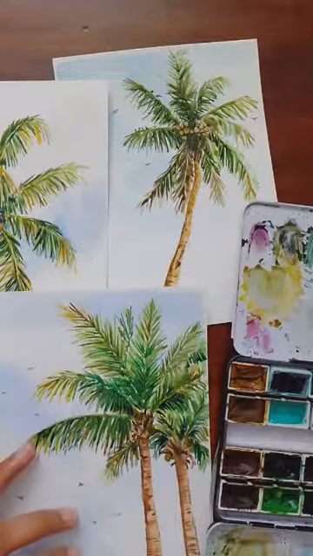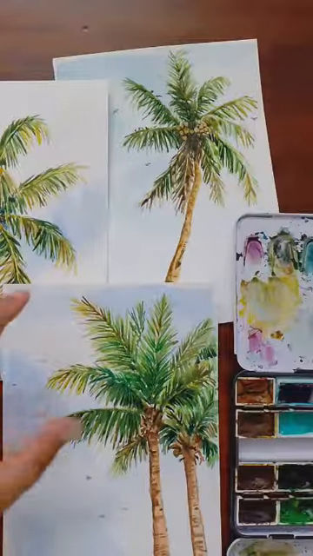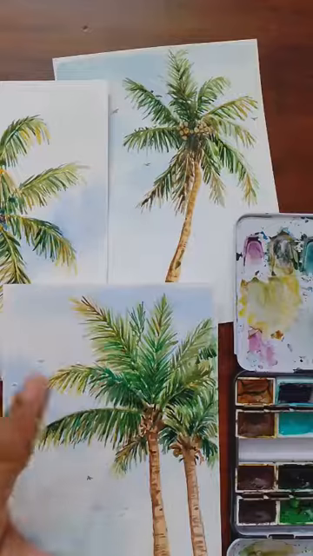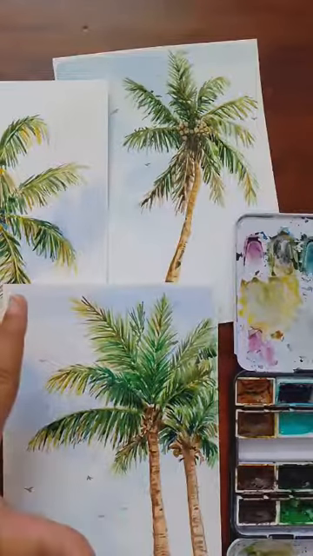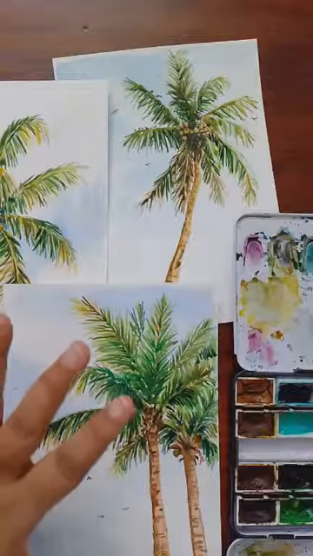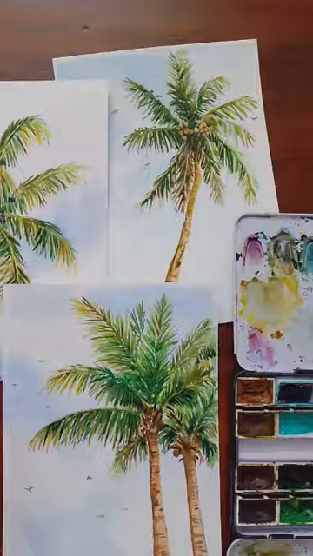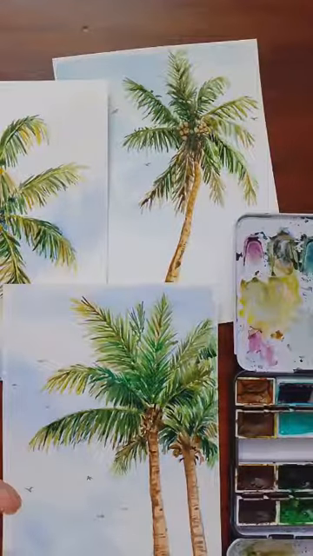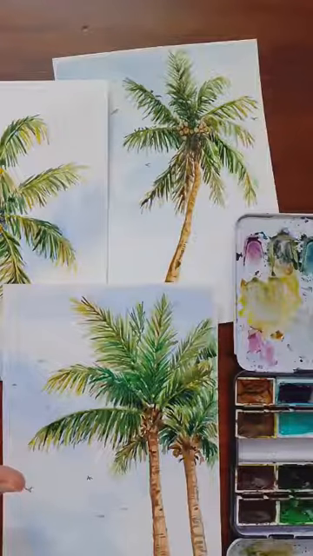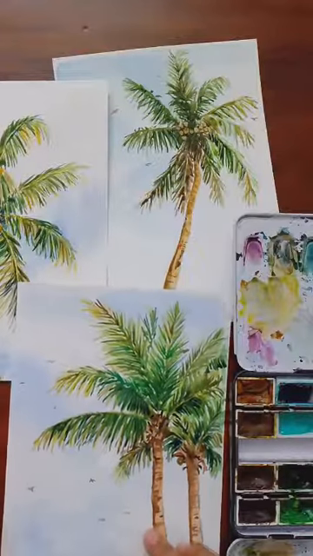So today I'm going to paint coconut trees. Now, why coconut trees? Because there's a lot of coconut trees around here in Kerala. Everywhere you look, there's one bit of foliage that stands out about Kerala. As you may all know, it's coconut trees and banana plants. These are the two main trees you will find in Kerala.